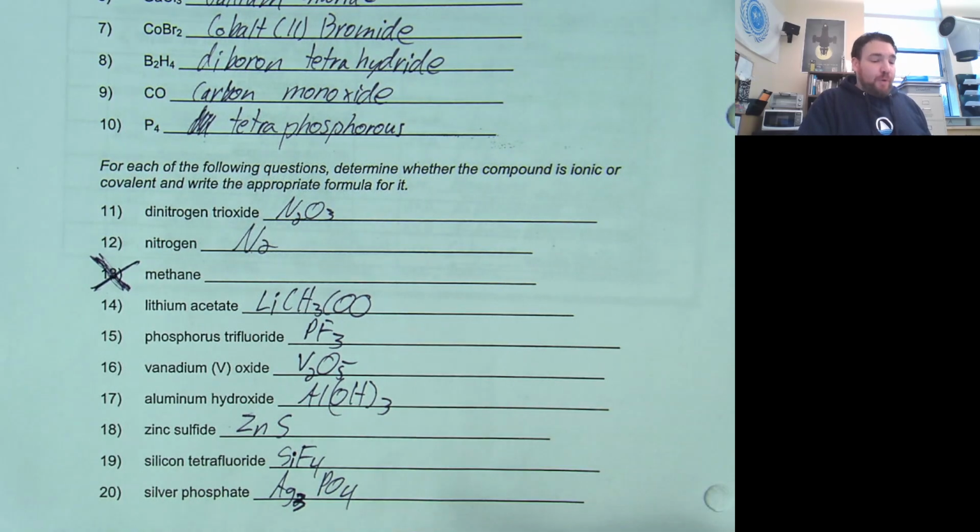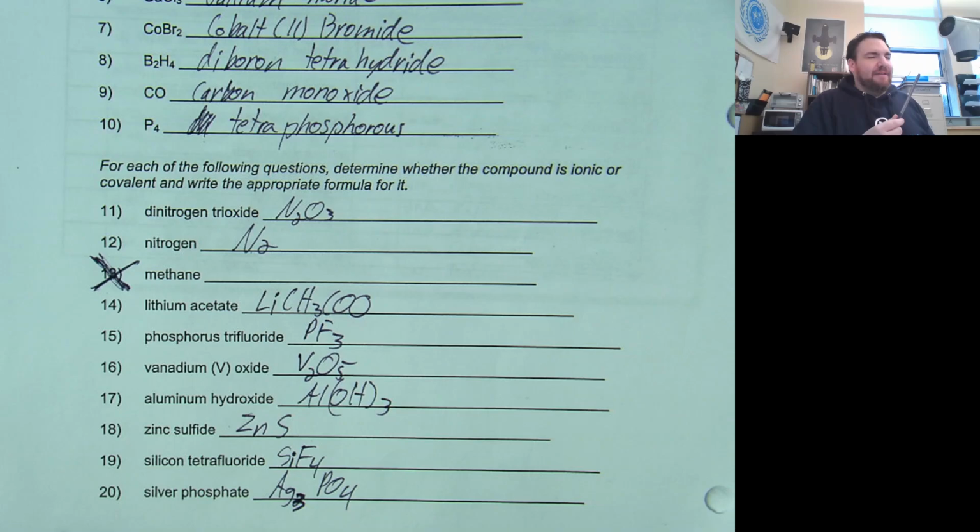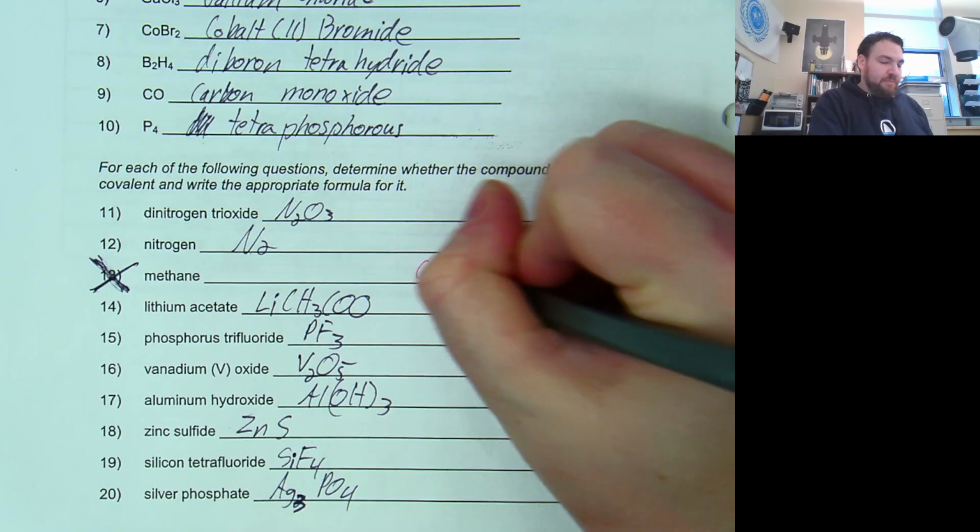I will not give you questions like number 13. There used to be a whole section in the Science 10 curriculum back when I was in Science 10. That is no longer part of the curriculum. It's all about naming of hydrocarbons, alcohols, and ethers. It's no longer there. Don't worry about it. But for those of you who are interested, methane is CH4.